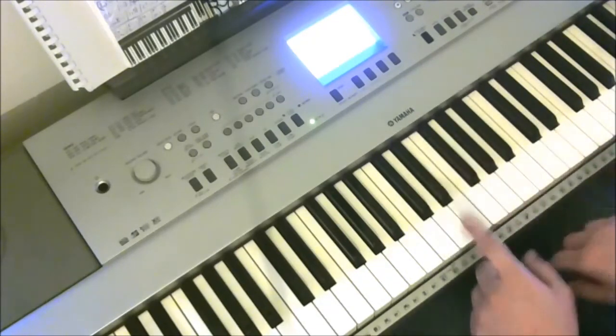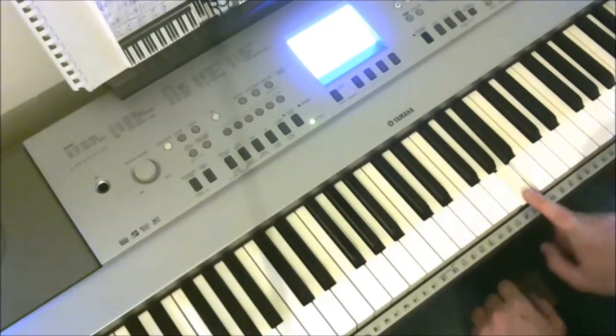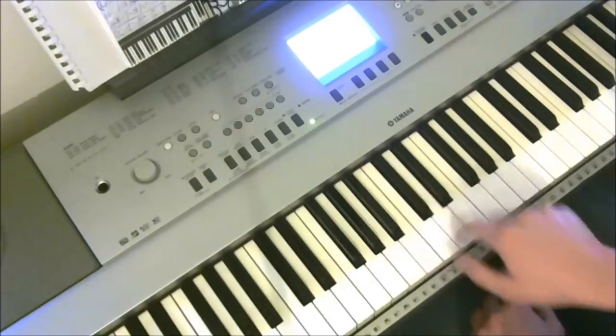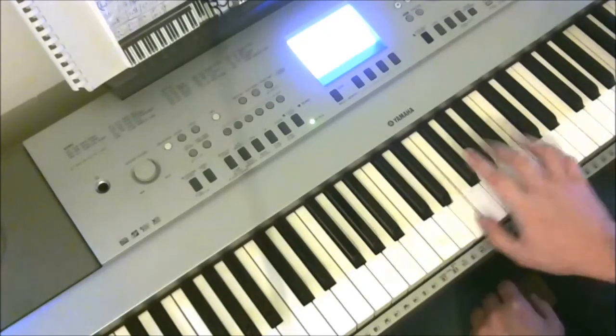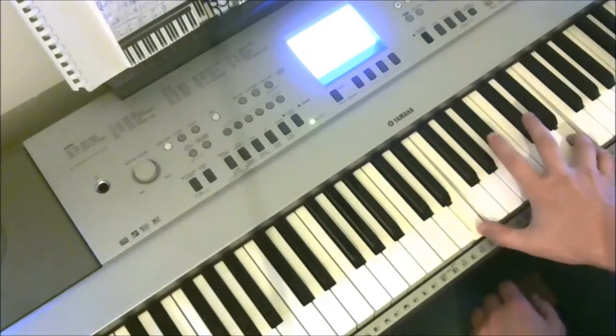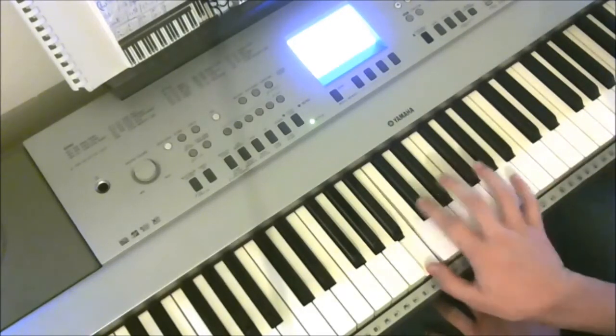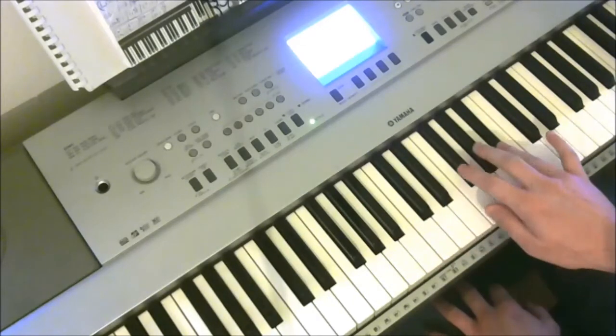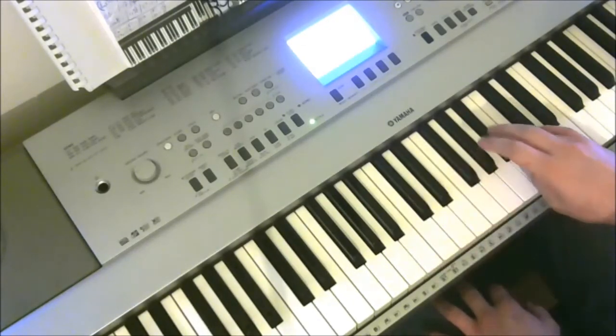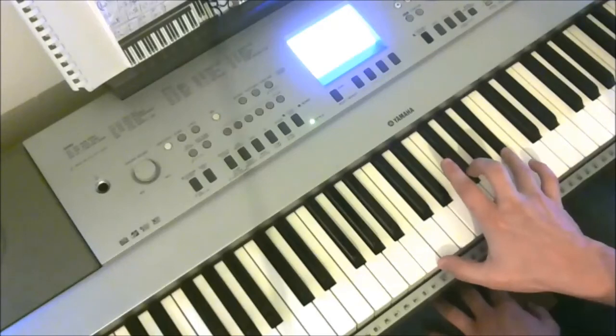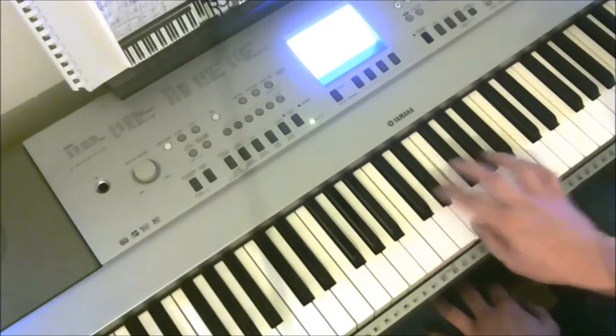Now we can go around the whole circle. D would go to A. A has 3. Then from A to E. E has 4. E goes up a fifth to B. B has 5. I'll go from here: 1, 2, 3, 4, 5. All the black notes. And then the final one, as I said, F sharp.